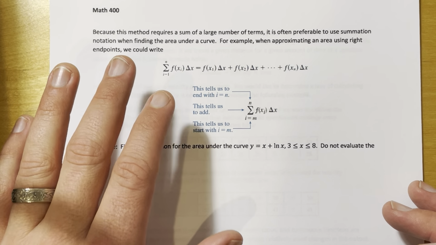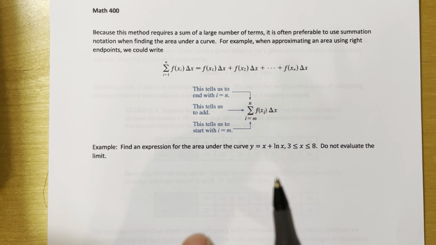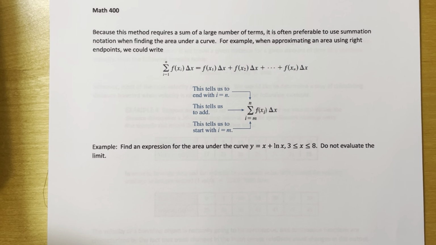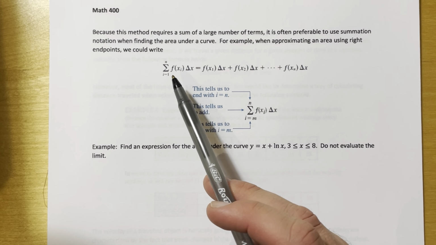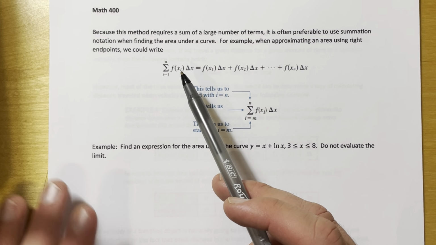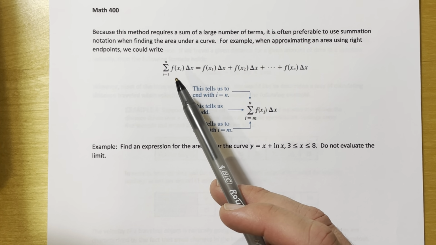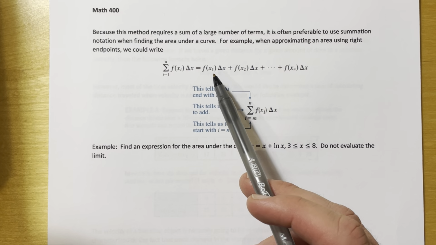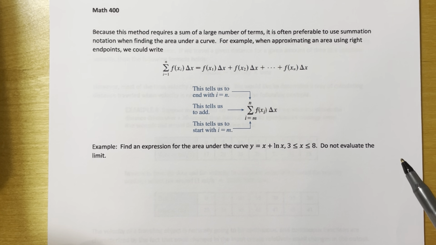Now, the technique that we're using, the approximation of an area using all of these rectangles, ends up being a lot of arithmetic. Especially when you want to use a lot of rectangles to get a good approximation, there's a lot to write. It's a big sum, typically. So what we're going to be doing here is using summation notation a lot of the time, because it's a more compact, more concise notation than writing out all of these terms explicitly.